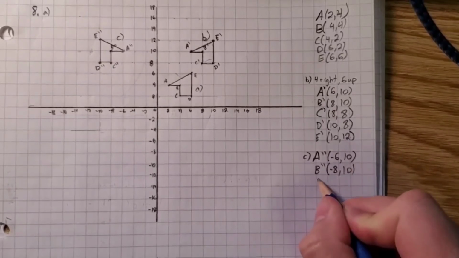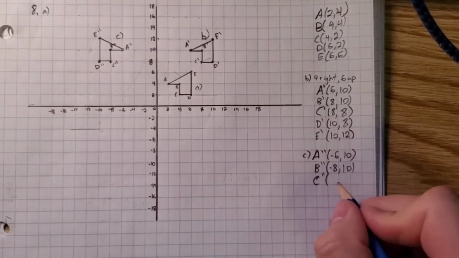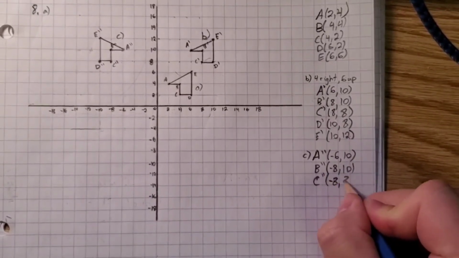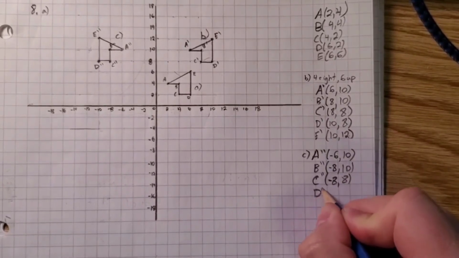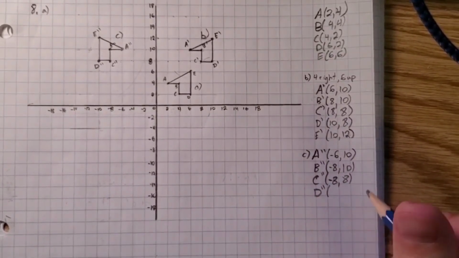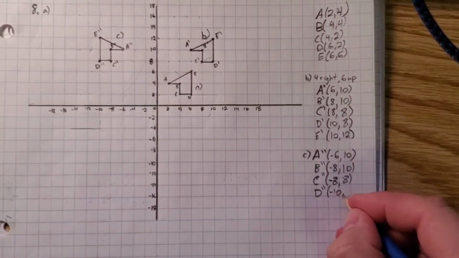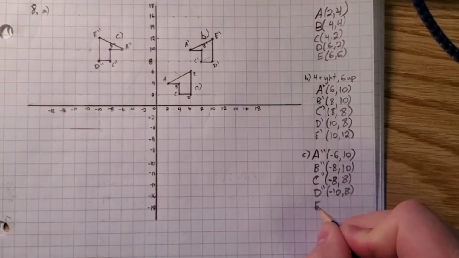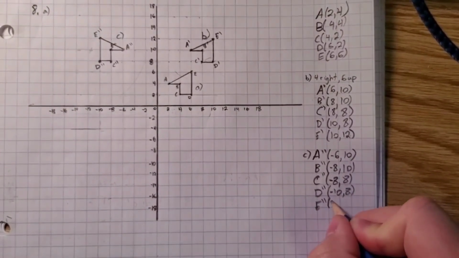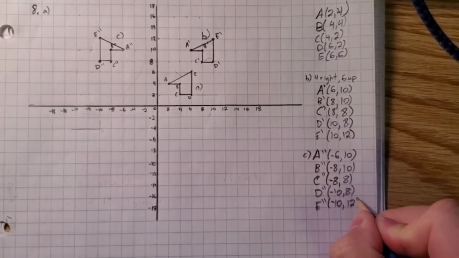-8 and 10. C prime, double prime I mean, is -8 and 8. D double prime is -10 and 8. And E double prime is -10 and 12.